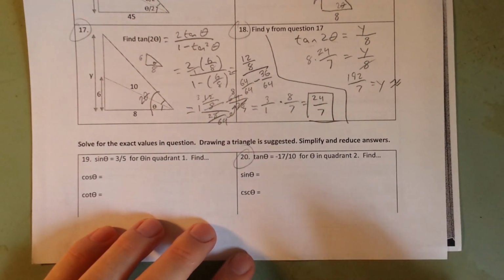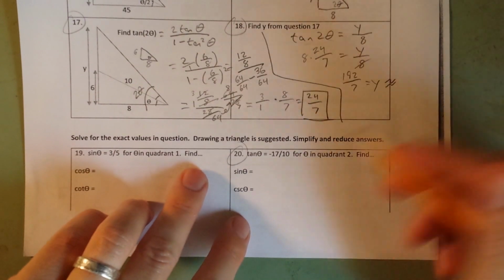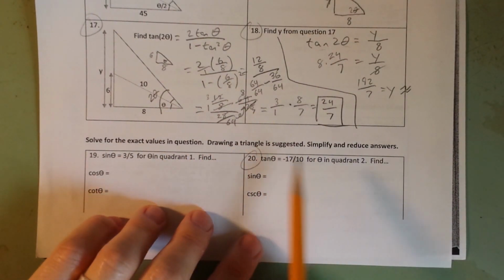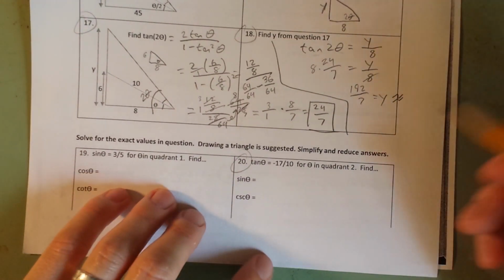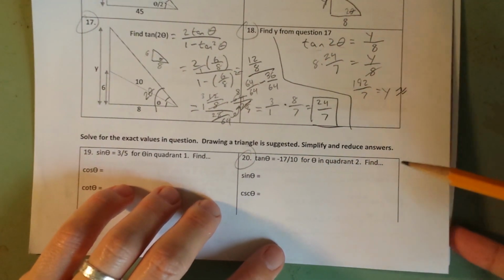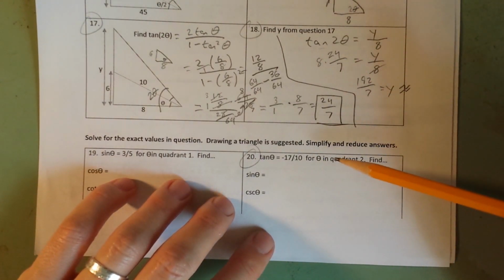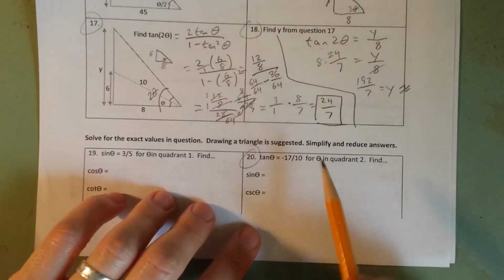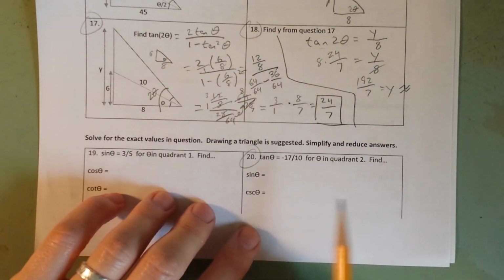Let's look at number 20. So, in both of these bottom two questions, you're given some information about a triangle. And by the way, yes, you do need to know how to do number 20 for the final, even though I didn't grade it. Any of these questions are fair game. So, make sure you look at them all.